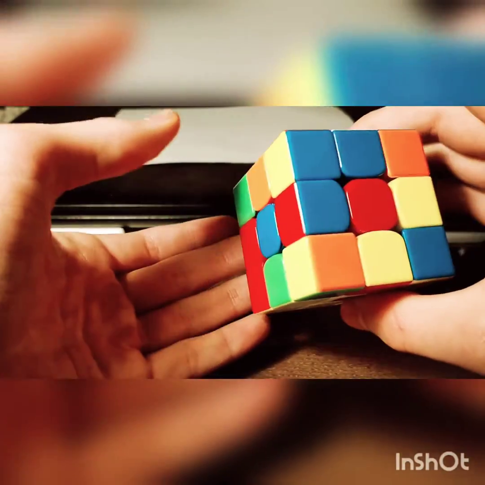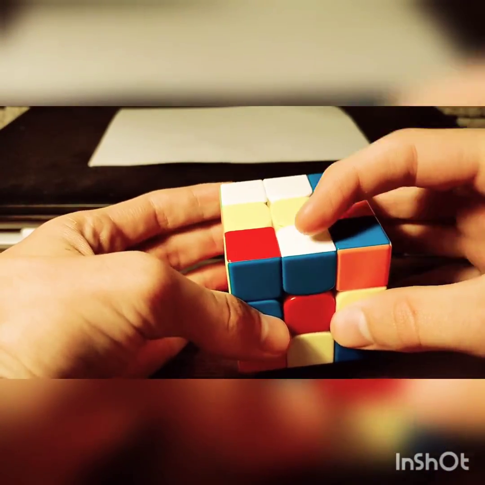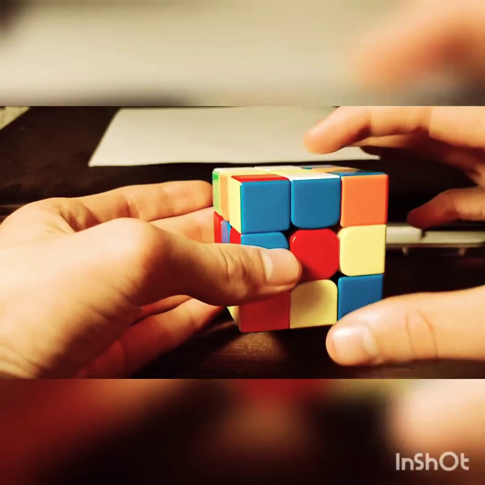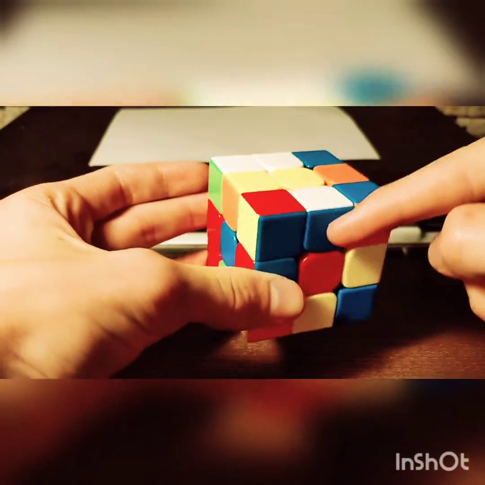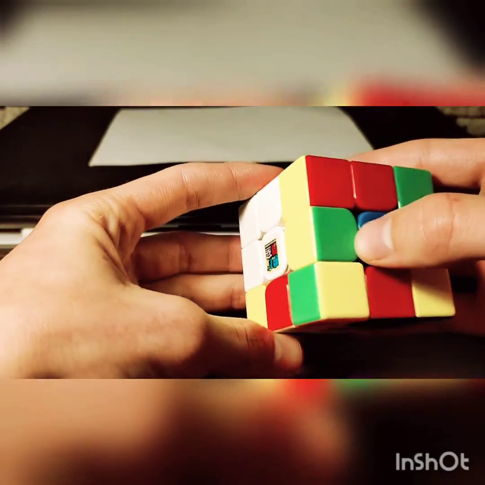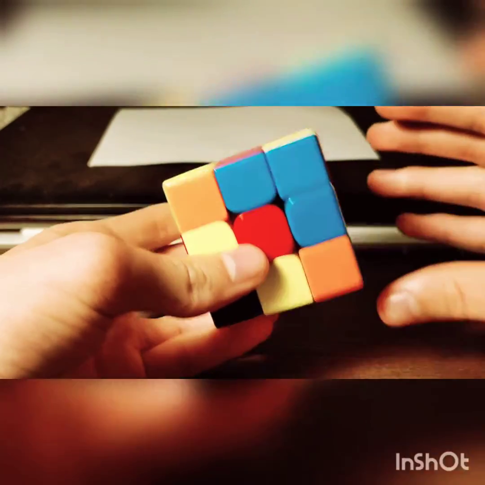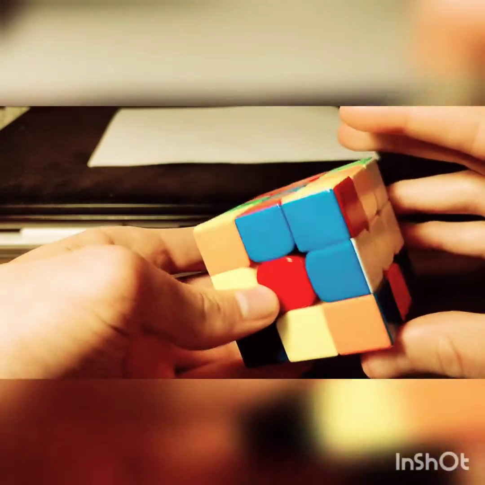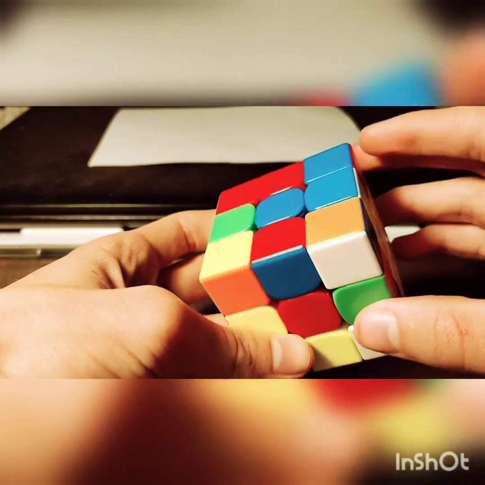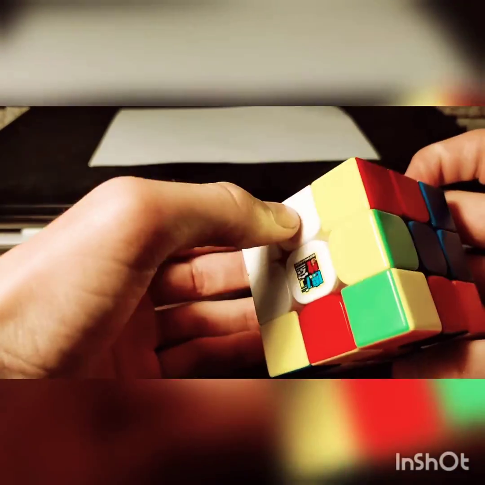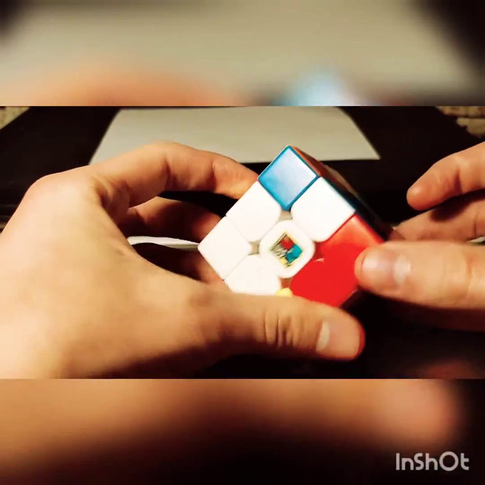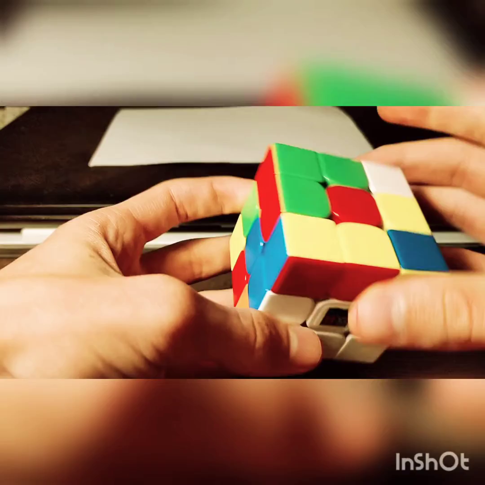Then you go looking for another middle piece with white on it. We have both of them here in this layer. We'll start with the white-blue one. The white-blue needs to go here. And a really easy step to connect it is to just connect it to the blue first. Make sure you don't break up any of these. And then you can just turn them into the white spot.